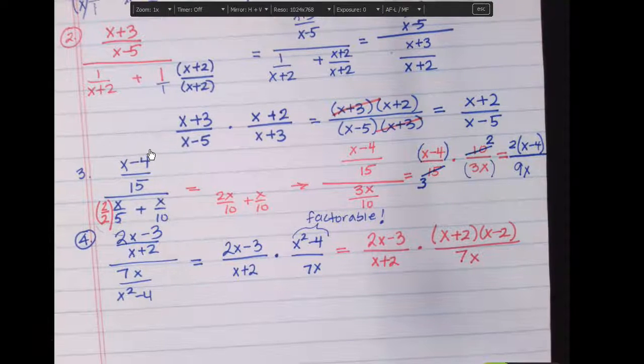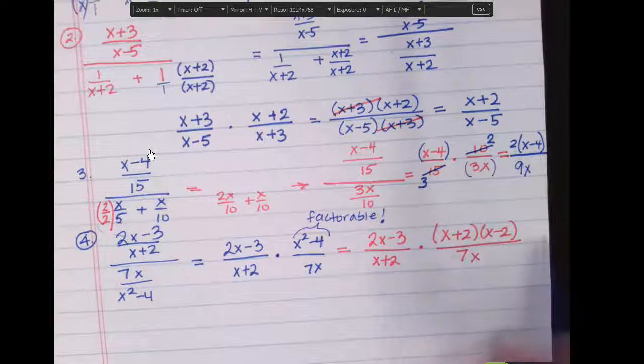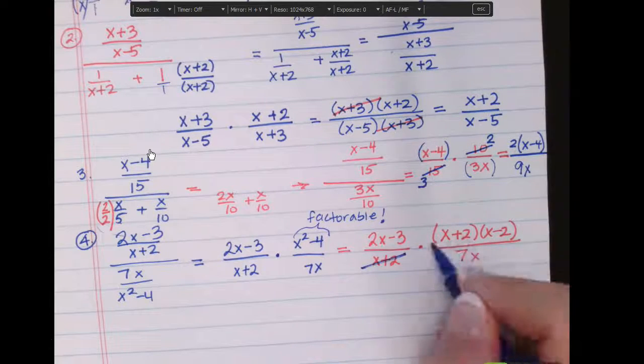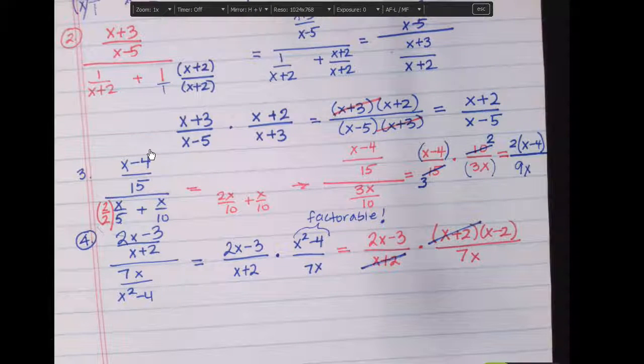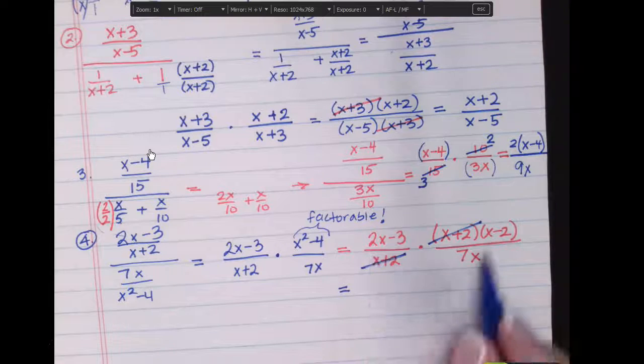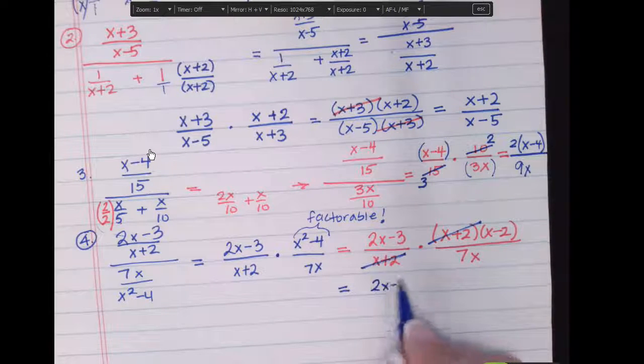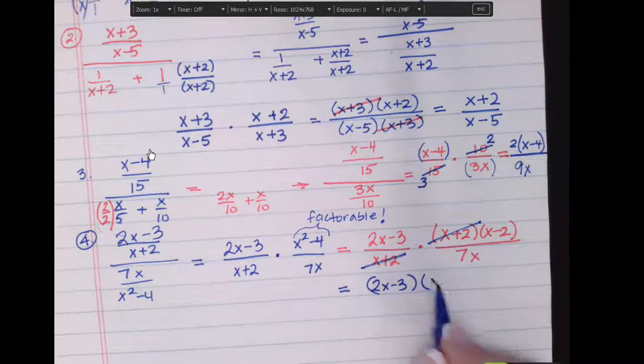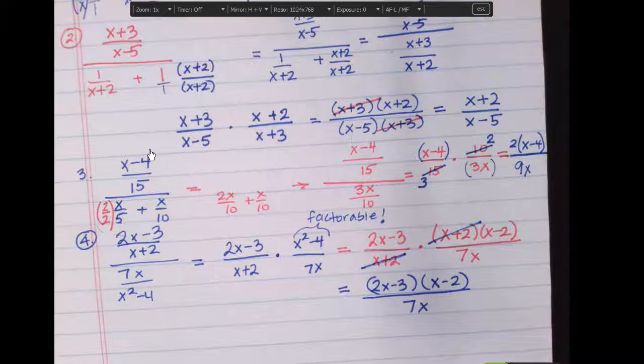So now I'm looking on my diagonals for things to simplify, and I see that I have two x plus 2's, on top and bottom, that will cancel out. So now I am ready. My final answer is going to be the 2x minus 3 times x minus 2, all of that over 7x.